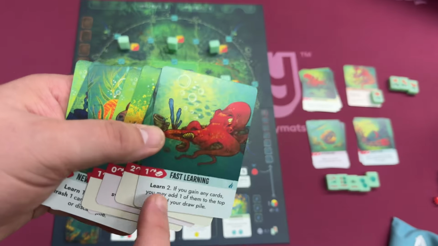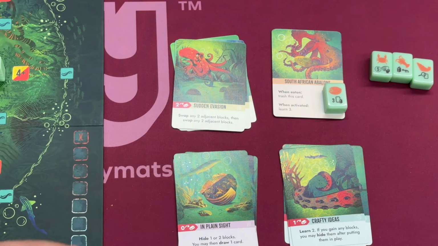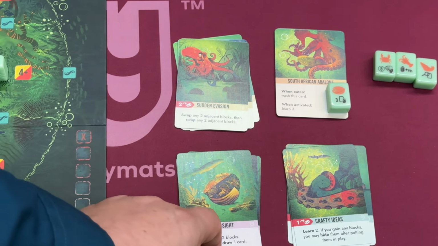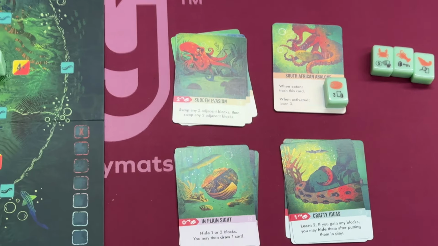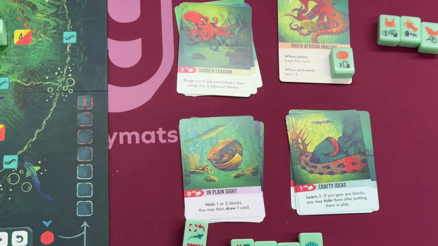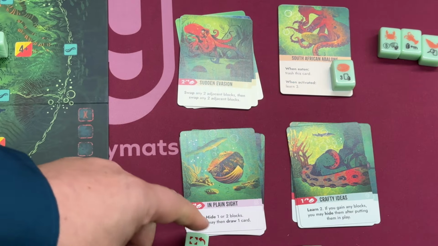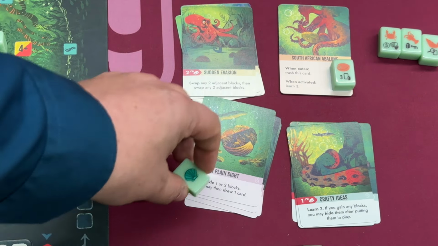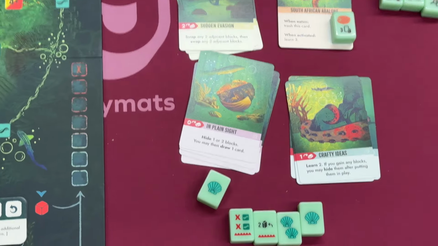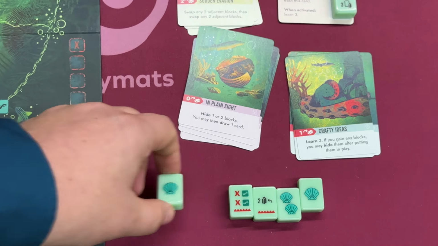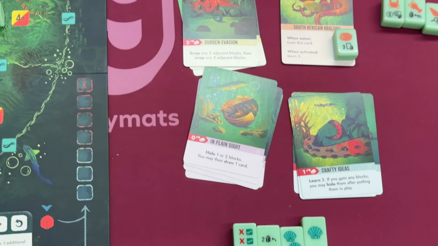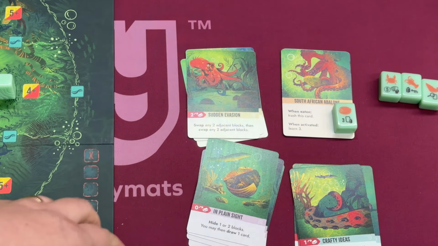And then there are cards that let you learn. When learning, there's 4 stacks of cards here. Players can either take a new tile, so there's going to be some tiles next to the board. You can just take a tile, and you'll replace it. So I might take another trap and put it out on the board and replace it with the seashell, put it out here. There's always going to be 9 tiles in play. Or I can take another card and add it to my deck.